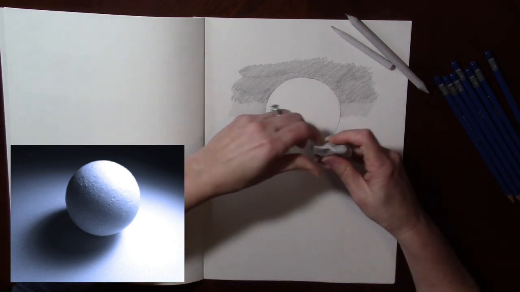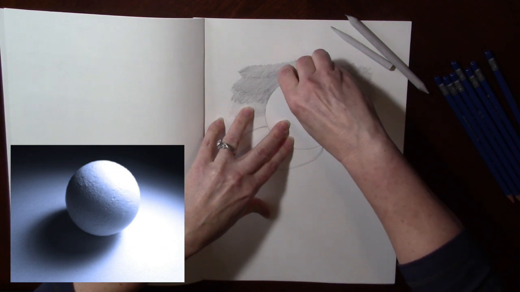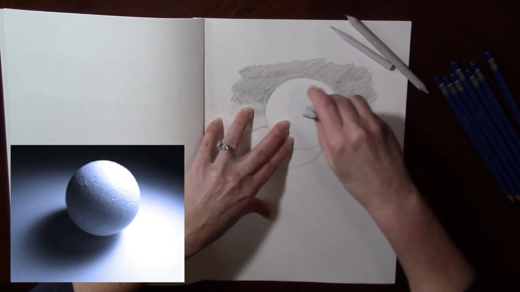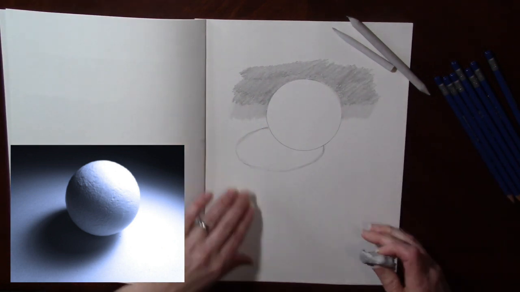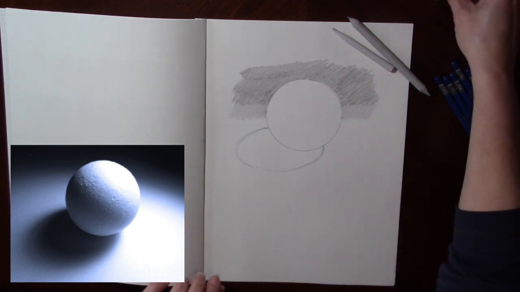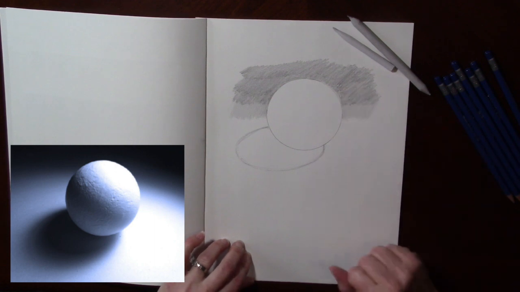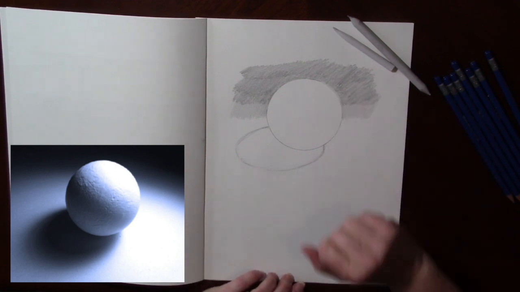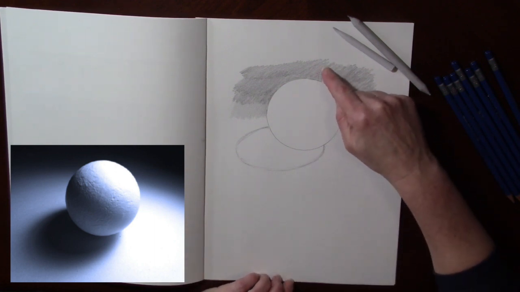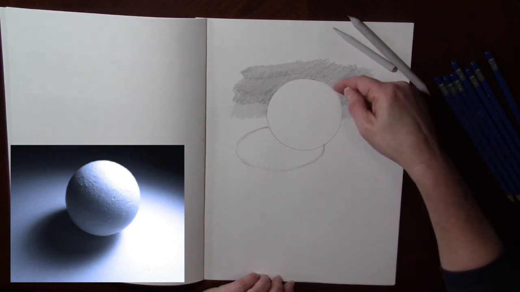And then I just find a new clean edge, same thing. So what this does is it makes that edge nice and sharp and nice and clean. I erased a little bit more, which is okay, because when I go back and do my blending, I will get right up to that line again. But I don't want to go over the line, but I want to make sure I actually get to the line.